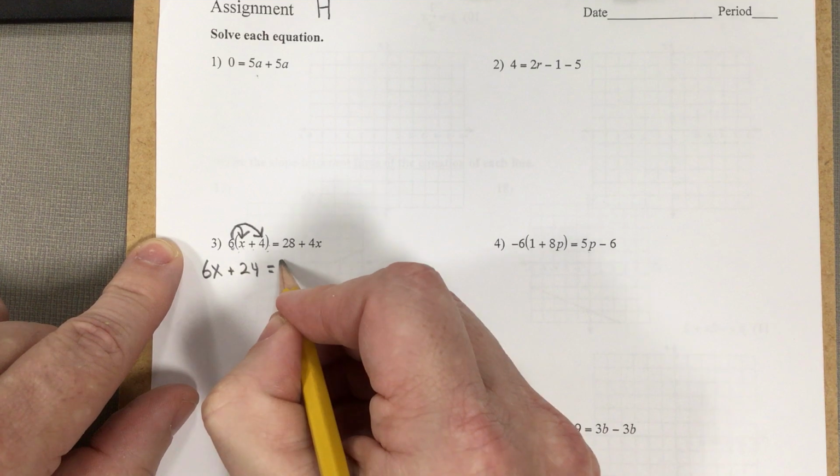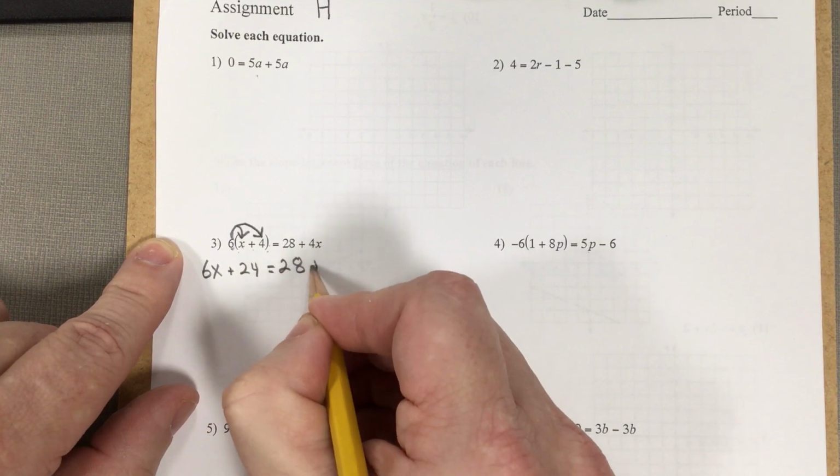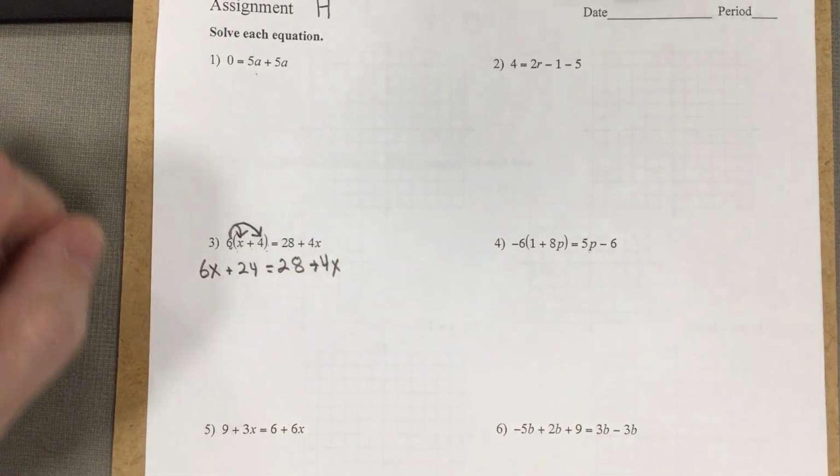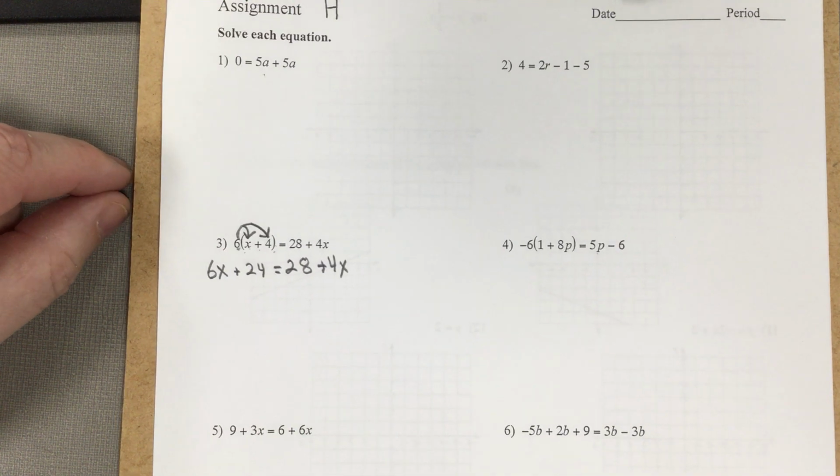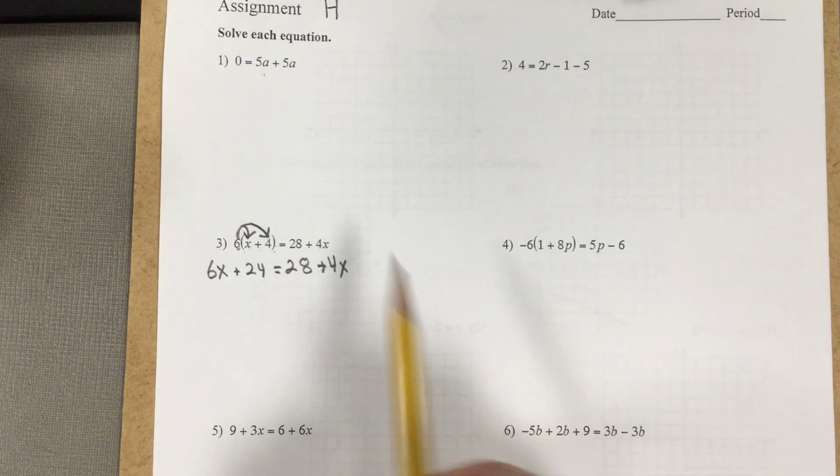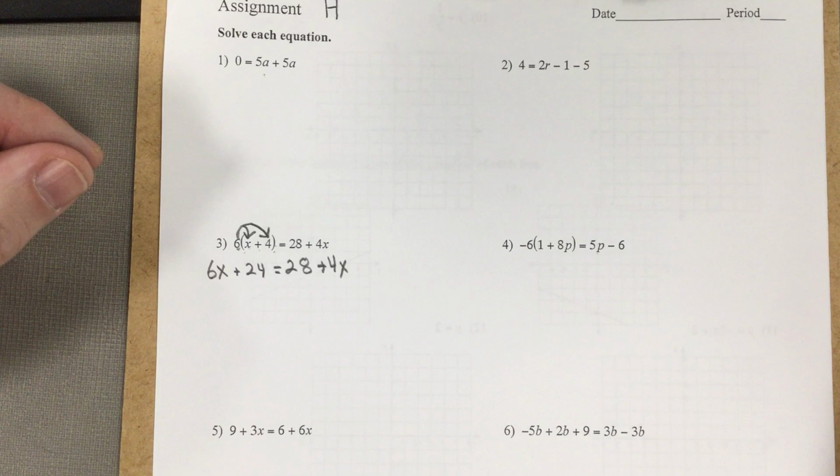Then write the rest of the equation out. We don't want to skip steps. So here's my new equation after I use the distributive property. So now it looks similar to the ones you saw up above.